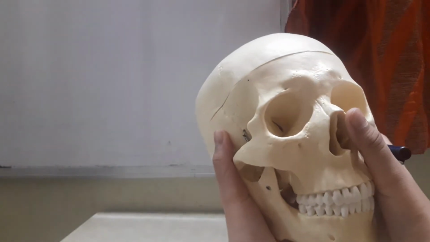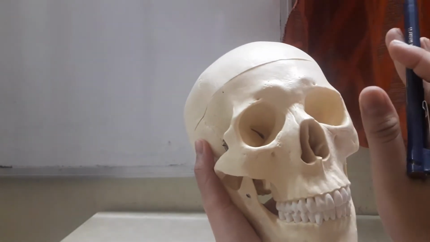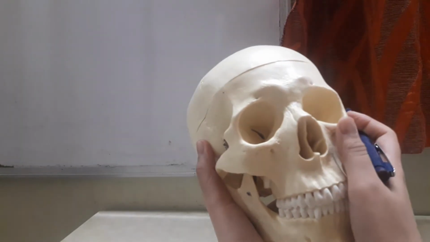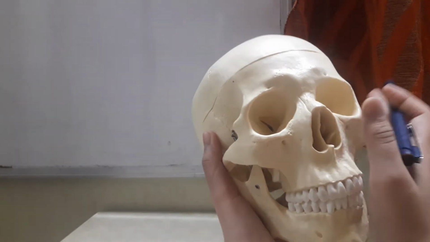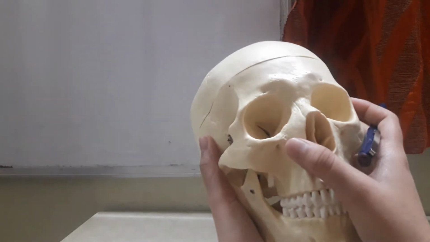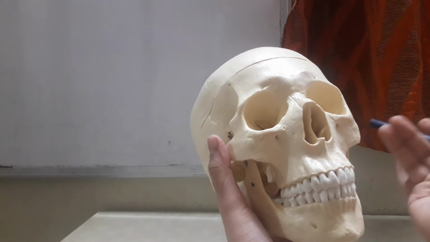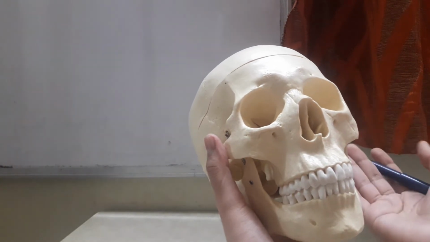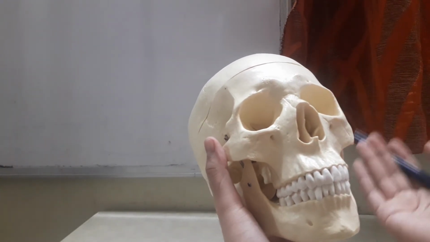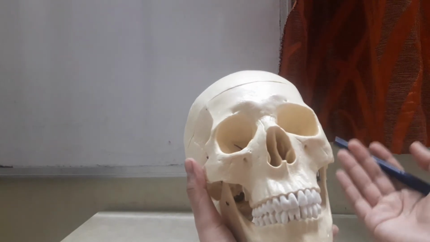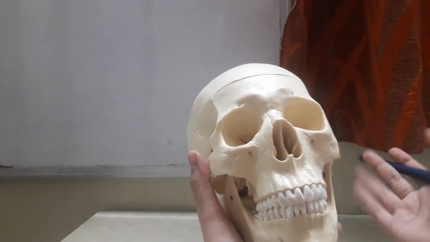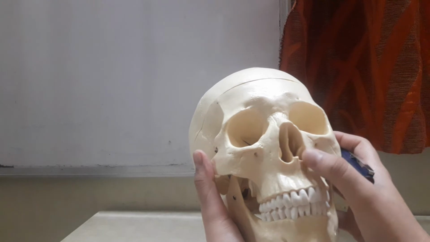We spoke about frontal, two parietal, two temporal, one occipital bone, one sphenoid bone, one ethmoid bone, and in facial we spoke about nasal bones, lacrimal bones, zygomatic bones, vomer bone, mandible bone, maxilla bone, and inferior nasal concha, or you can say concha.